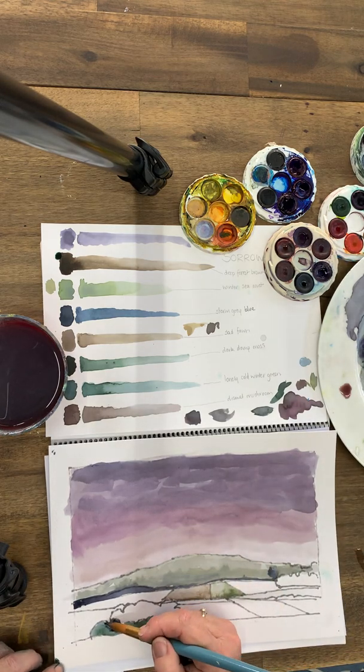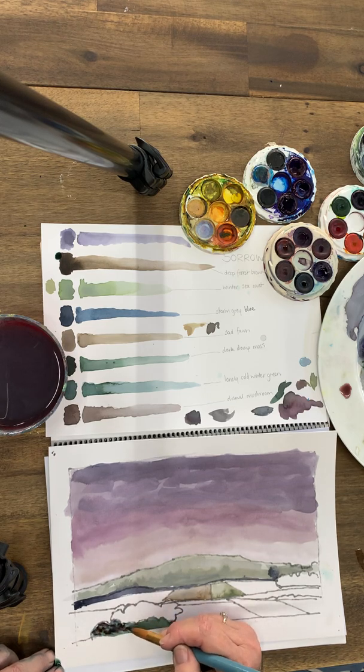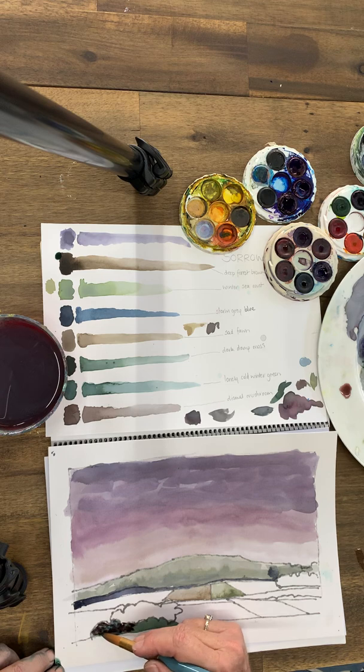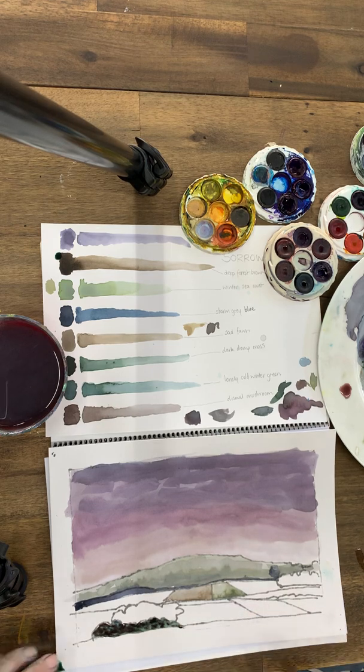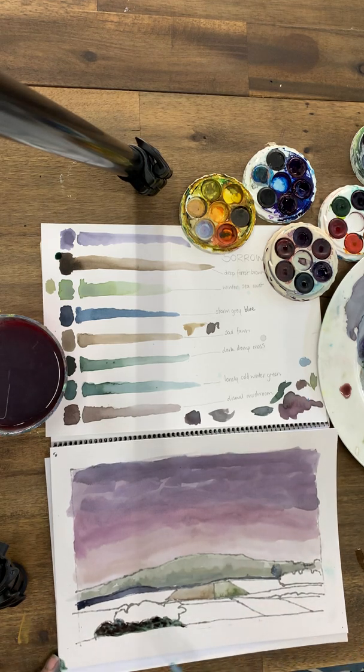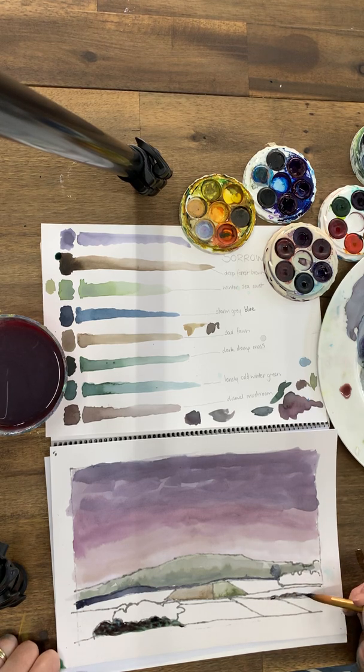You don't have to paint each bit one at a time, flat color. You can build it up by layering a texture in dark brown over your green, and then you get these really strong bushes. Maybe I'll put less texture but still dark color in those bushes.